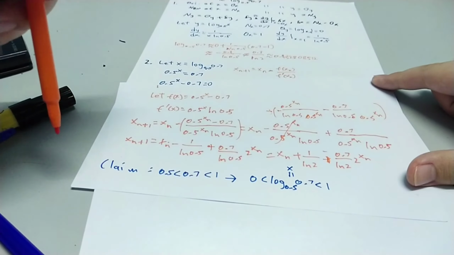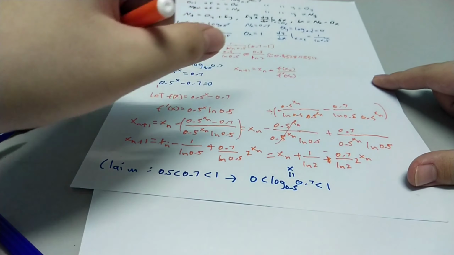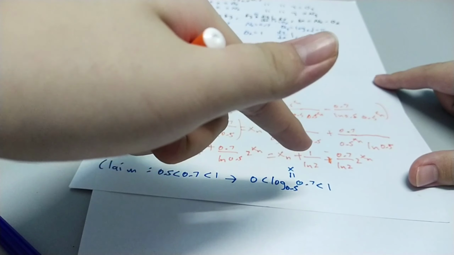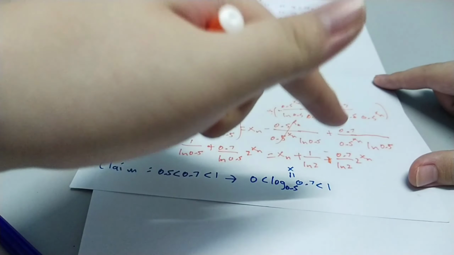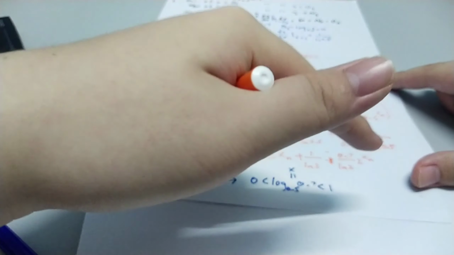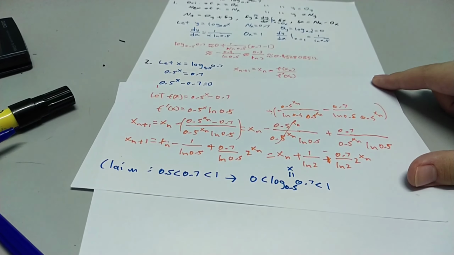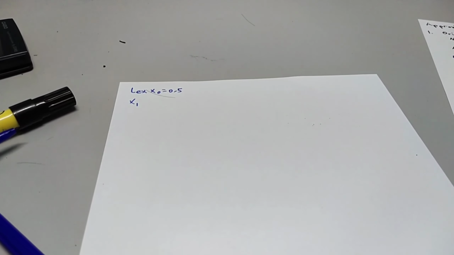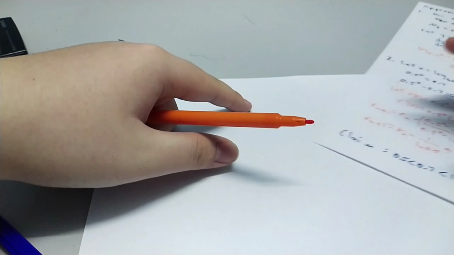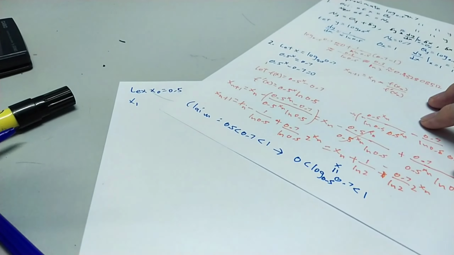So this is the true final result of x sub n plus 1, which is equal to x sub n plus 1 over natural log of 2 minus 0.7 over natural log of 2 times 2 power of x sub n. If you know how to do the Newton-Raphson method, we pick an initial value that will satisfy the interval of the root of the equation.